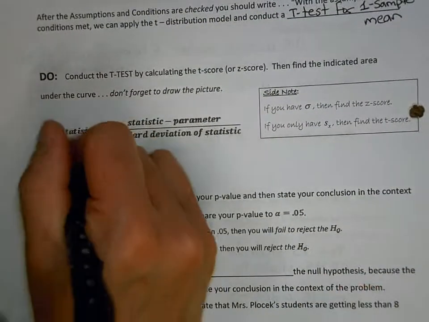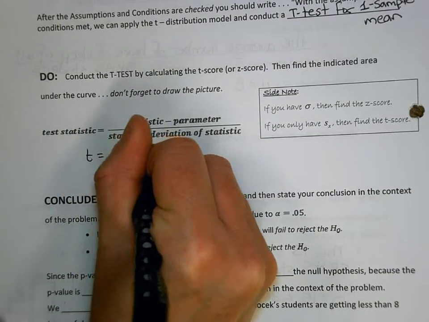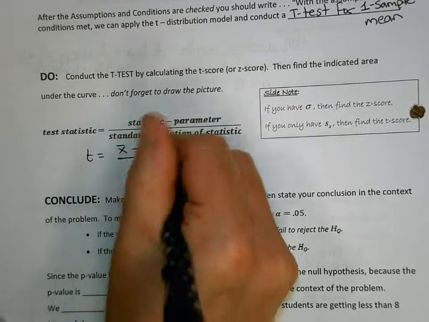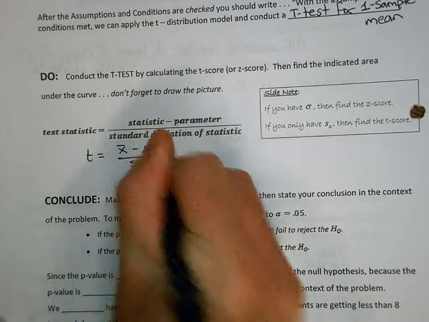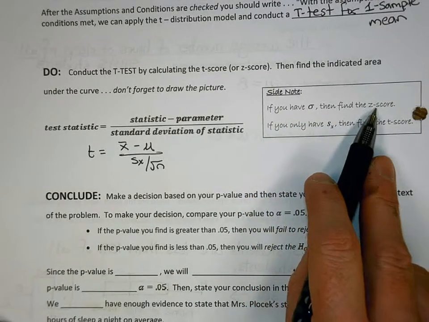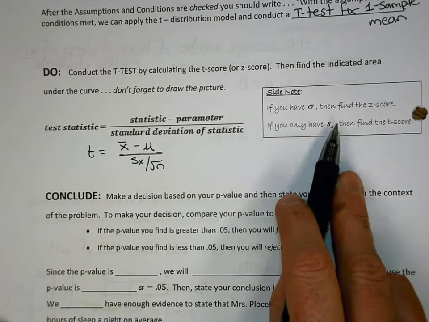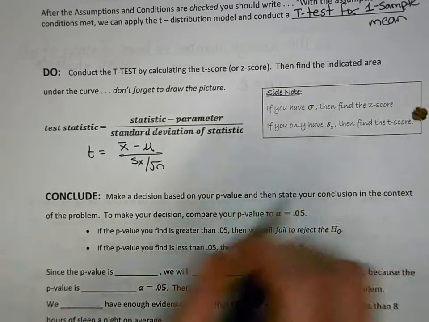So formula-wise, for those of you that love the formula, this is going to be a t-score. Your statistic is x bar minus mu over your standard deviation divided by the square root of n. Notice this little side note, if you have sigma, then you find the z-score. If you only have the standard deviation of your sample, then you have to find the t-score. That's the big difference there.